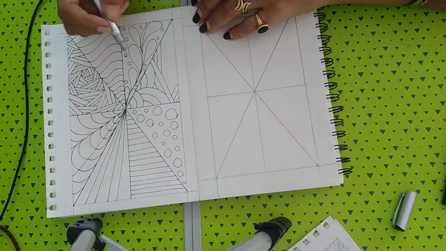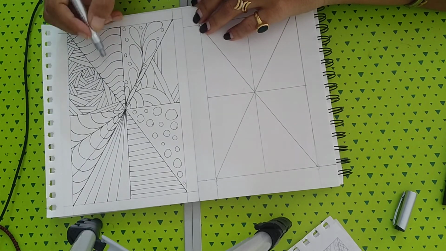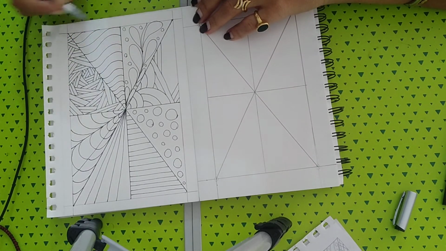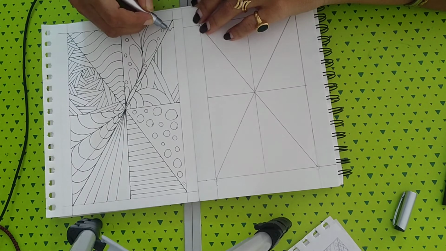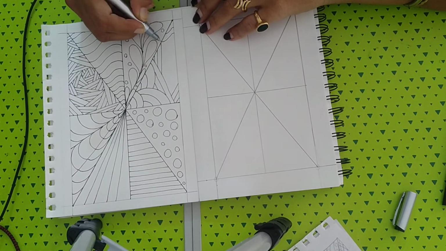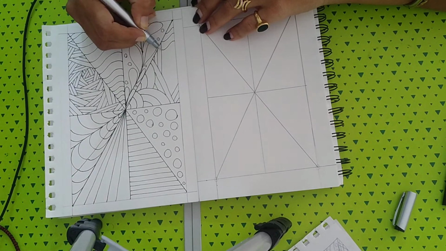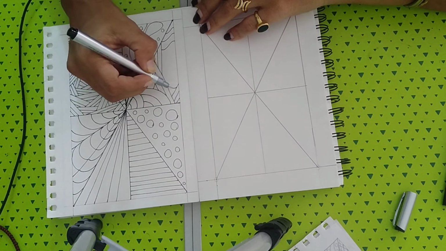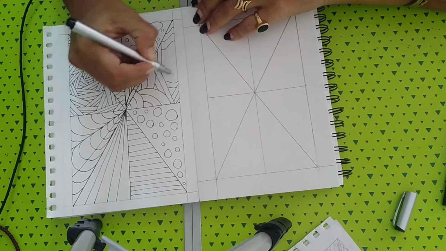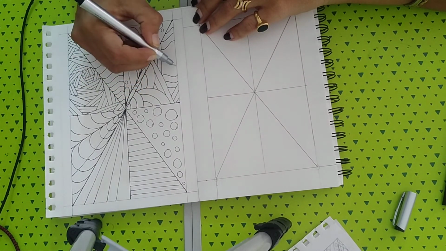Now let's make some S curvy lines in this. 1, 2, 3, 1, 2, 3, and let's make these one.